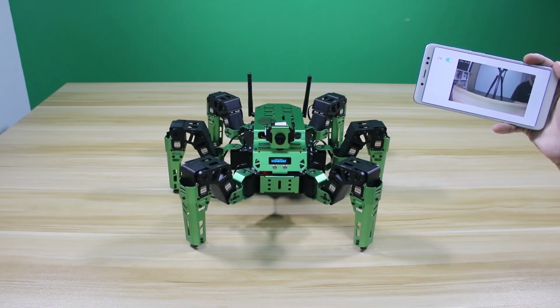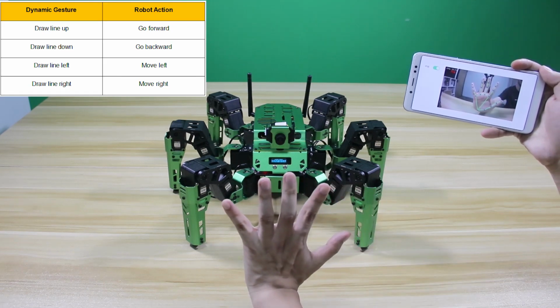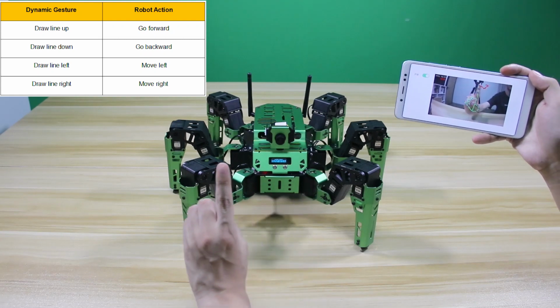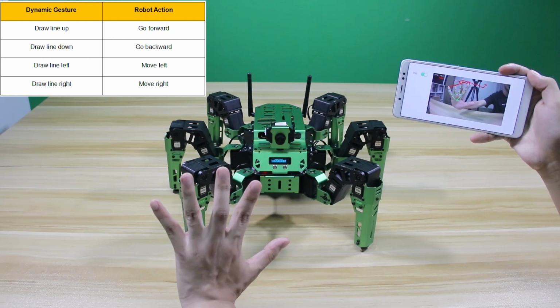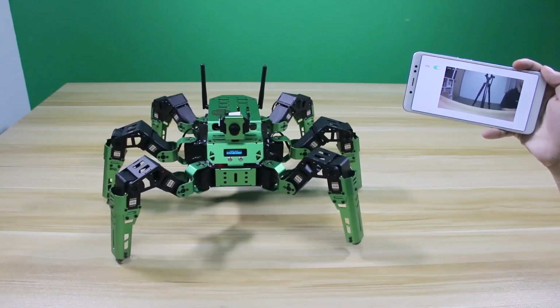Besides these static gestures, JetHexa can also recognize your dynamic gestures. Firstly, you need to open your palm, then only lift your index finger. Next, move your finger left. After that, open your palm again to signal you have finished. After recognizing your gesture, JetHexa will move left.